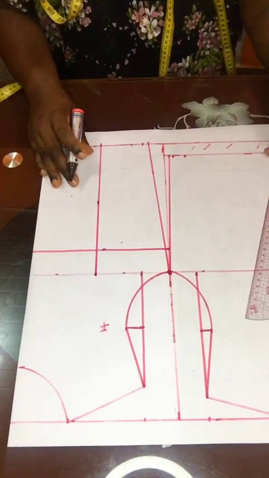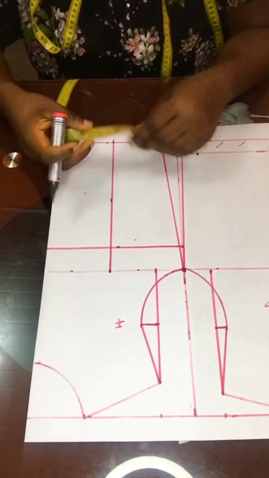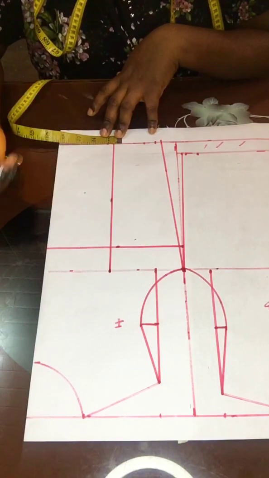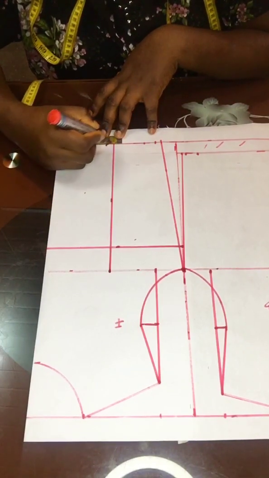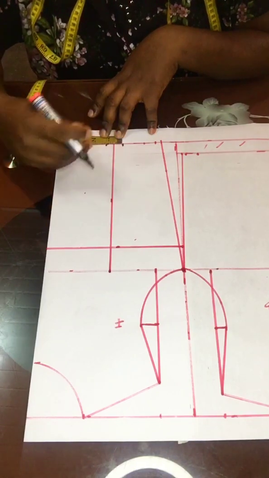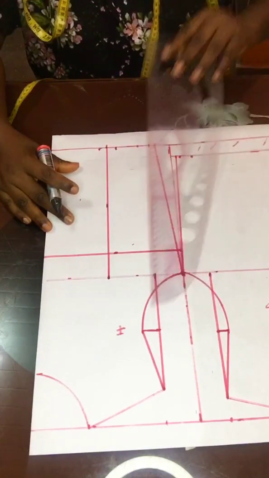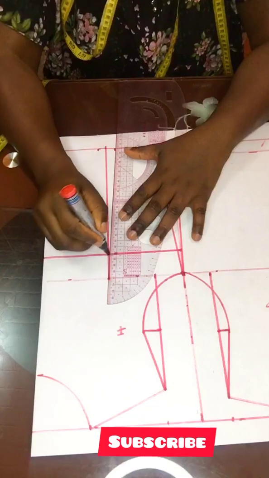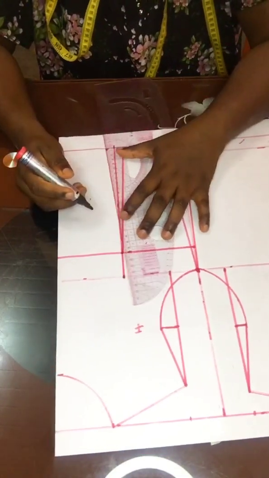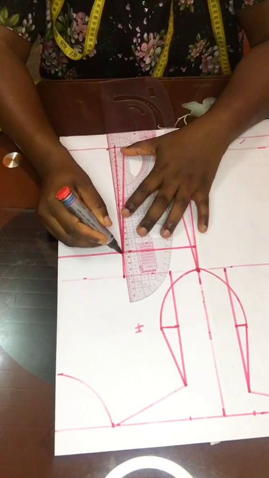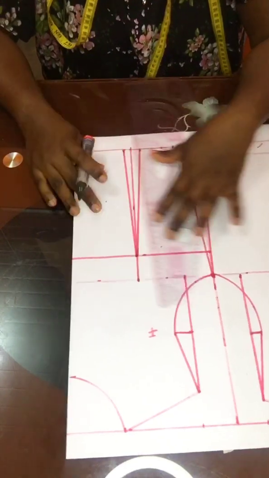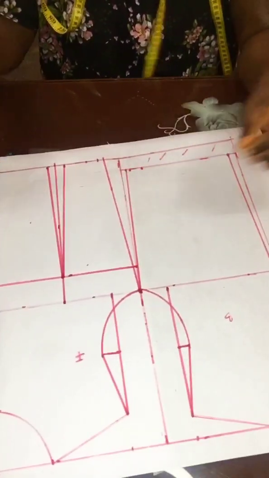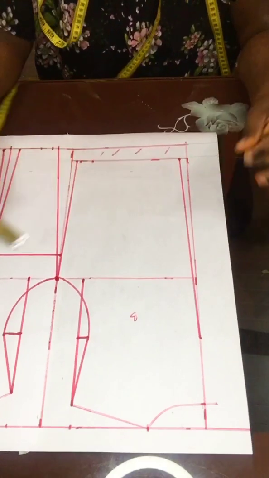After connecting, the next thing to do is to open up a dart with that 1 inch we added at the waist. We open up a dart ½ inch at this side and ½ inch at the other side. Then we'll connect the dart to this pulse point. Having done this, we've taken the dart for the front. Now, let's move over to the back.